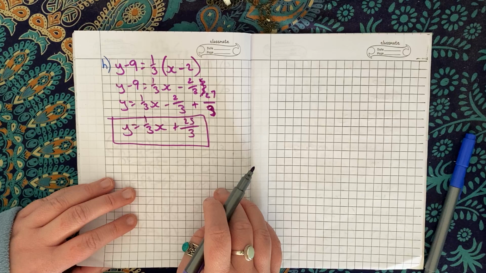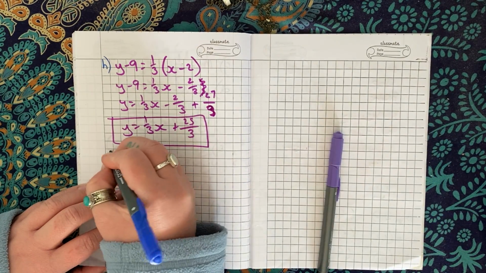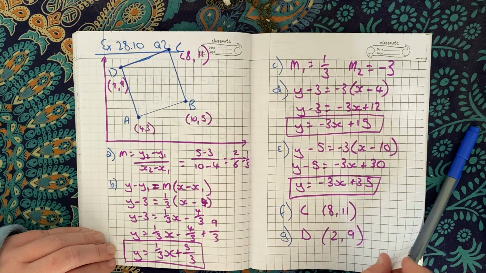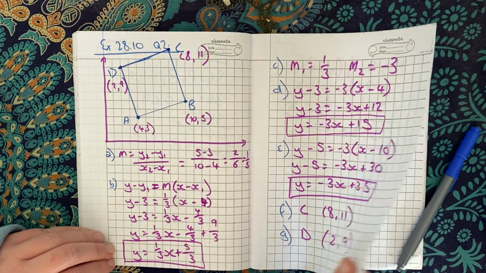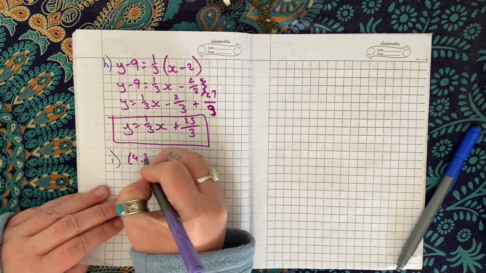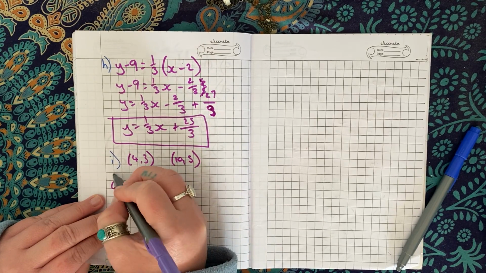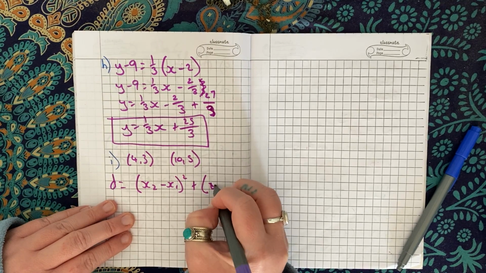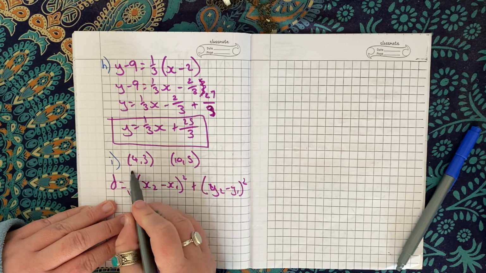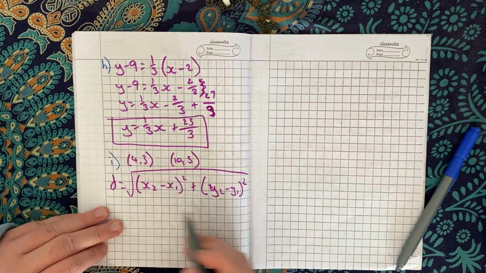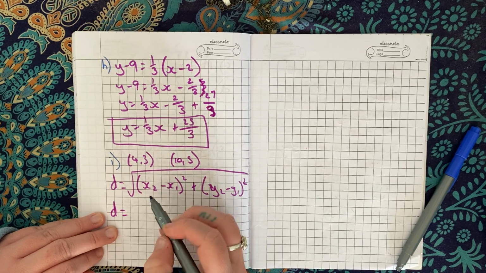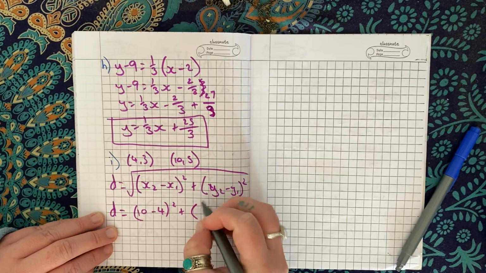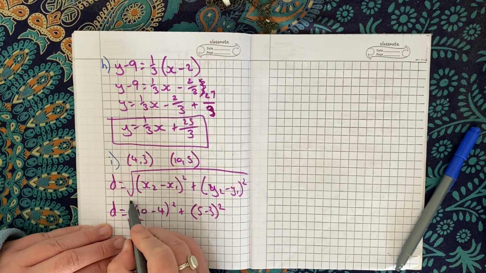All right, the length of the sides of the square is the next one. So I only have to do one, right? Because the square is going to be all the same length. So I'm just going to pick any two points. I can pick those two, 4, 3 and 10, 5. Why not? Remember my distance formula. So I'm going to do x2 minus x1 squared plus y2 minus y1 squared. And I'm going to square root all of that because this is just rearranged Pythagoras, remember?